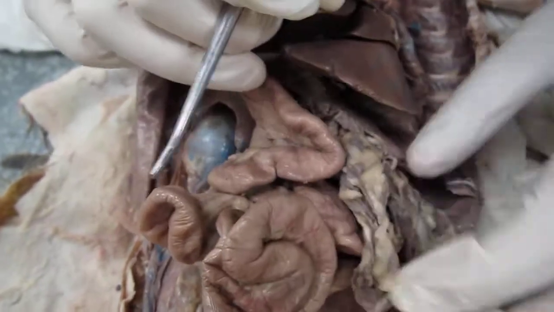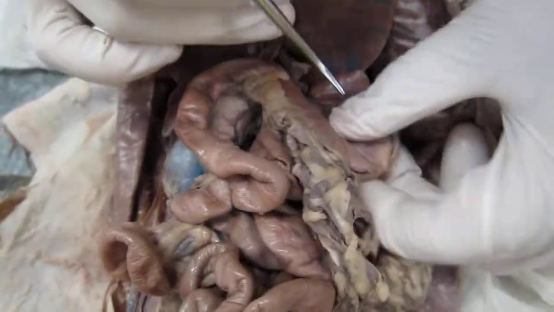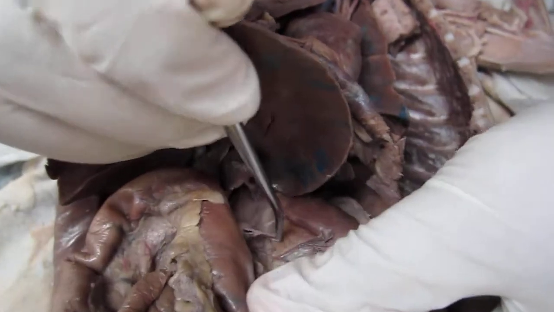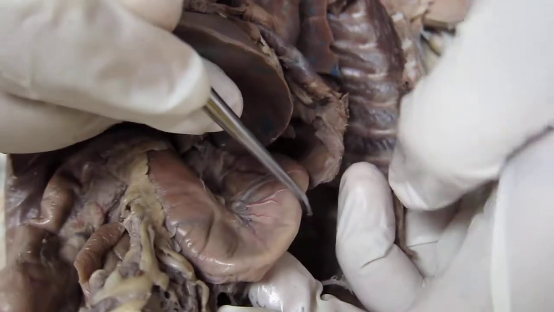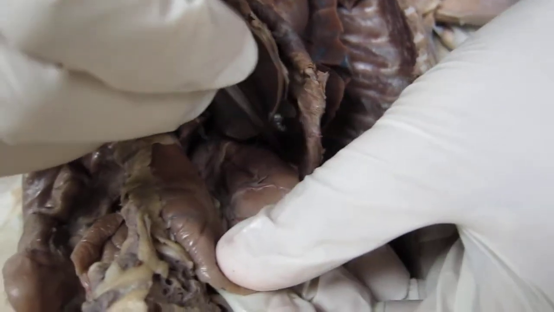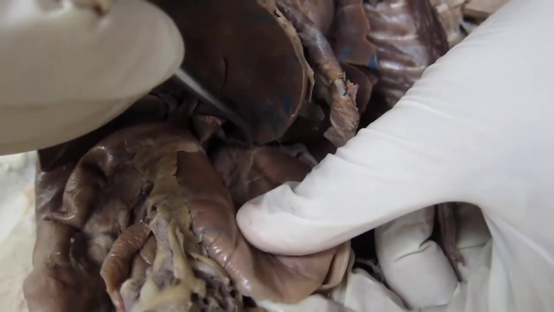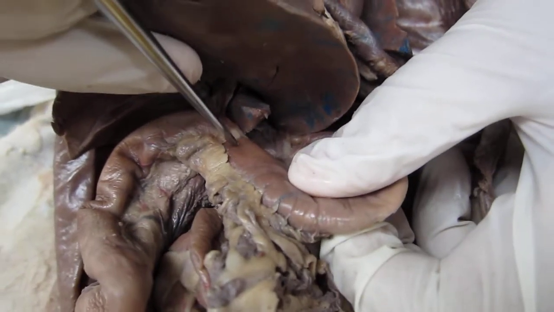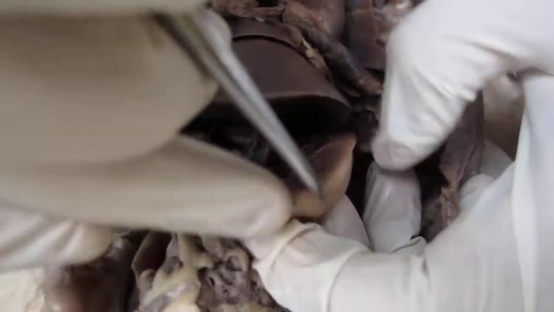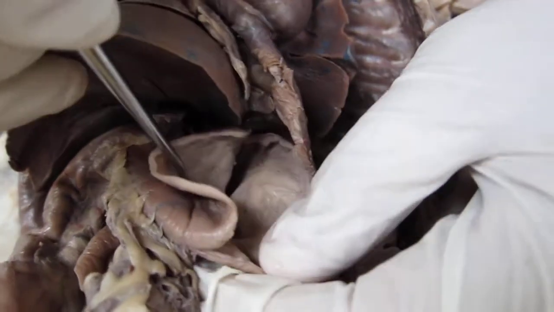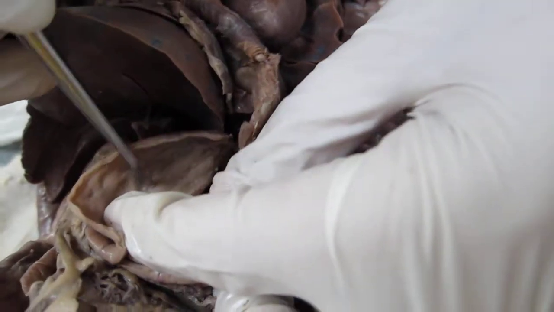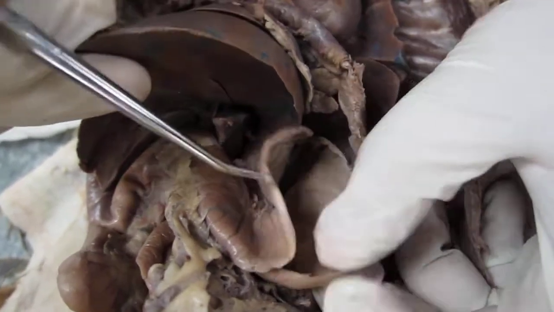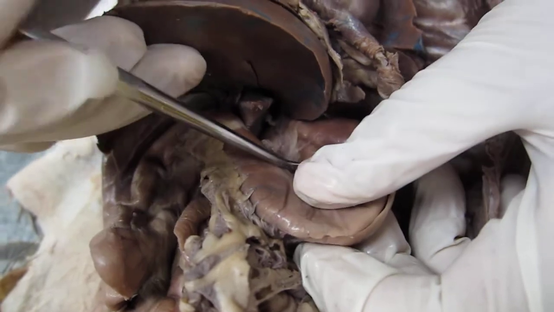Right here you have your stomach. This underneath would be your lesser curvature. This big one would be your greater curvature. Right over here would be your fundus. Near the heart, this would be the cardiac region. Right towards the end of the stomach, this would be the pyloric region. And then if I open the stomach up, this would be rugae. As of right now, it's kind of hard to tell, but these folds would be considered the rugae. And this is also the body of the stomach.